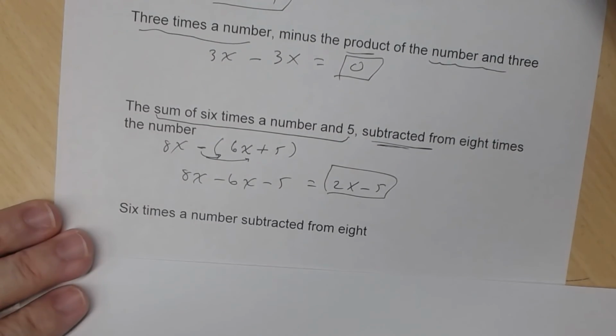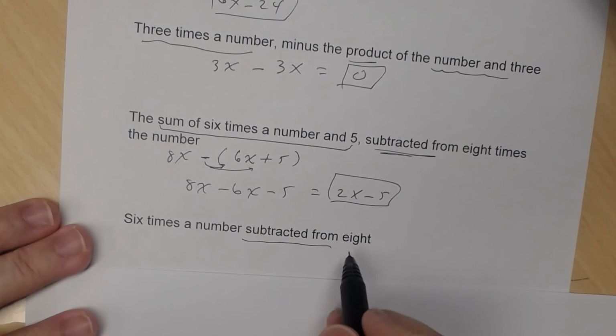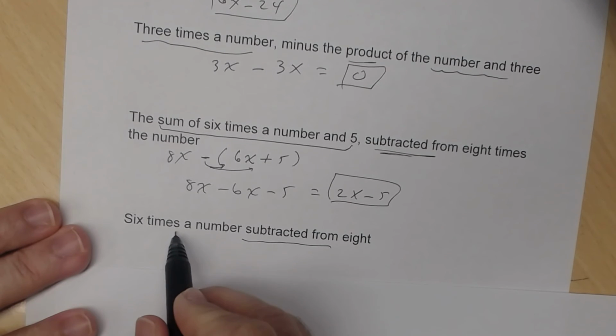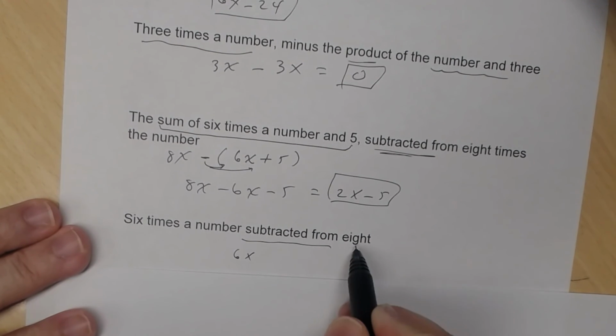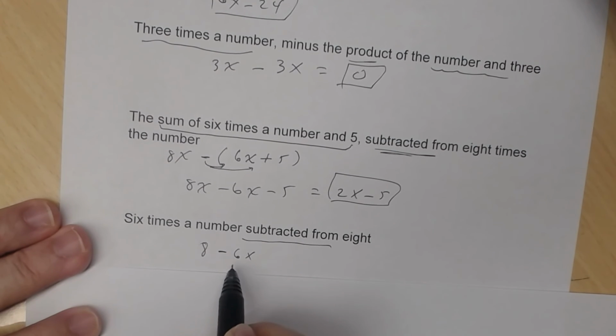And then finally, 6 times a number, subtract from 8. There's subtract from again. So this goes first. So 6 times a number, so that means 6x, is being subtracted from 8. That's what it looks like. So 6 times a number is being subtracted from 8. Cannot combine like terms, so that's your answer.